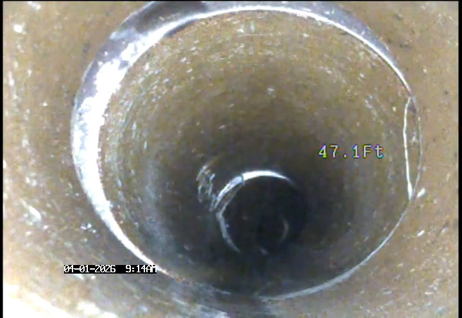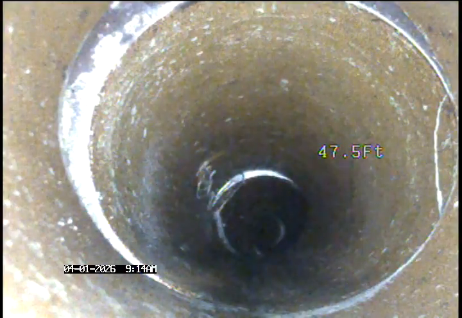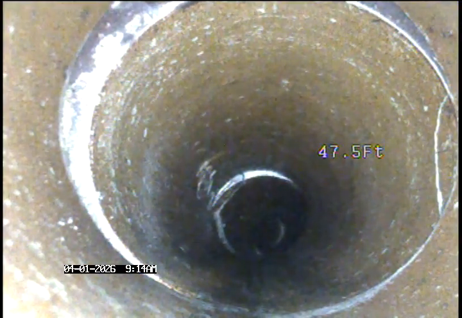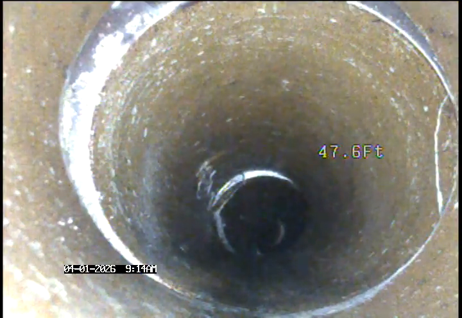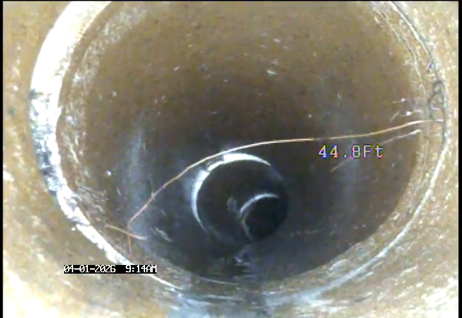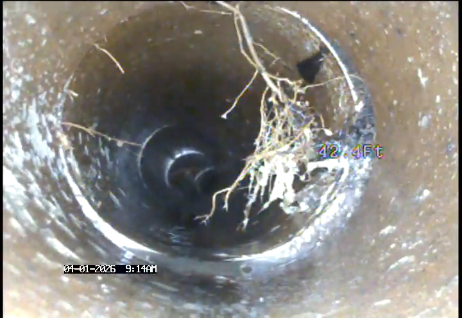Looks like a very, very small fracture at 47 on the right hand side. It's either that or a small piece of tree root. Hard to tell at the moment. Small root formation at 44. Another root at 42.